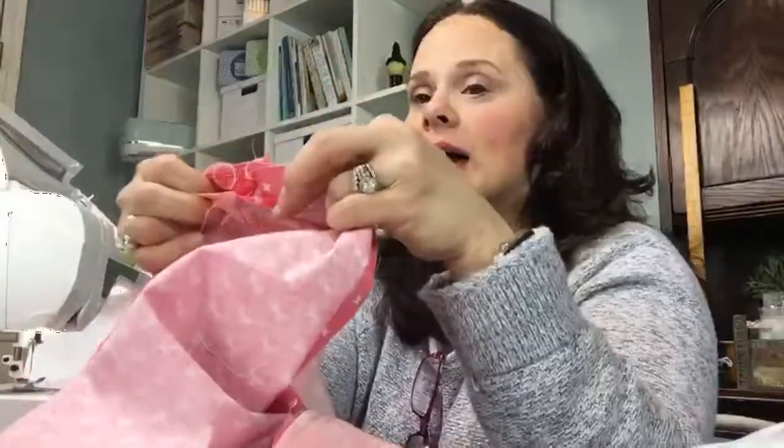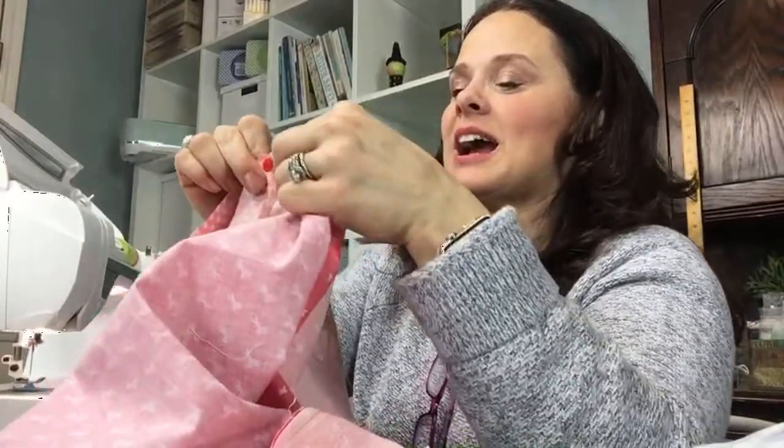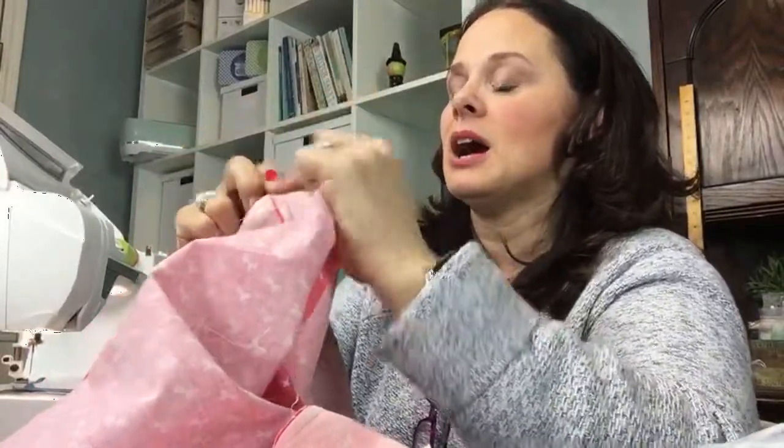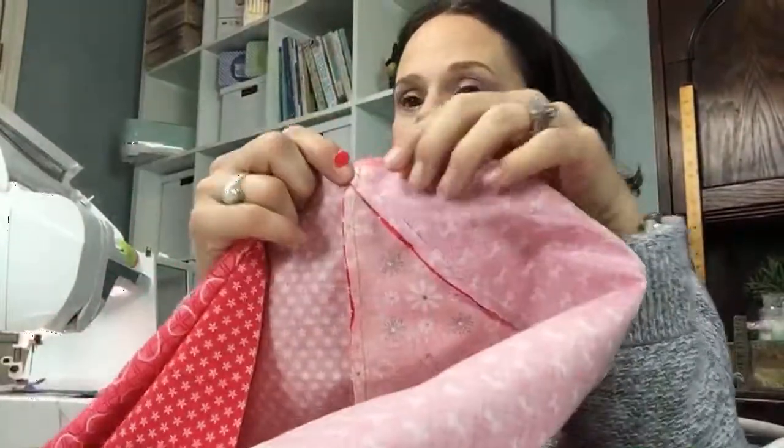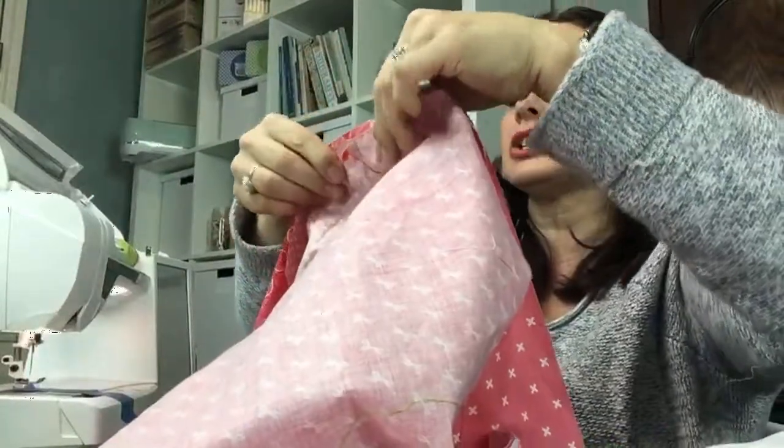So okay, I've stuck that pin all the way through, and we're going to now match that up. Okay, so we know that those seams have matched. That pin is going straight through it. Now I am going to, which it is a little off, but we want the seams to match. All right, now we're going to pin on this side.